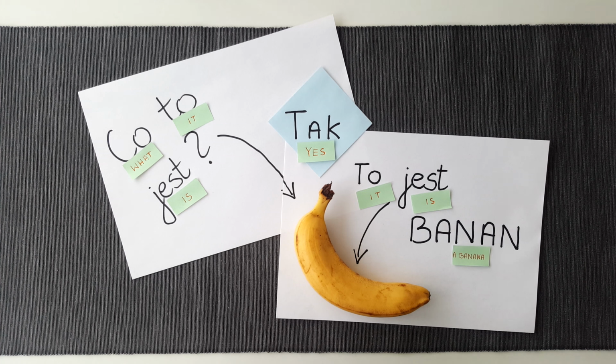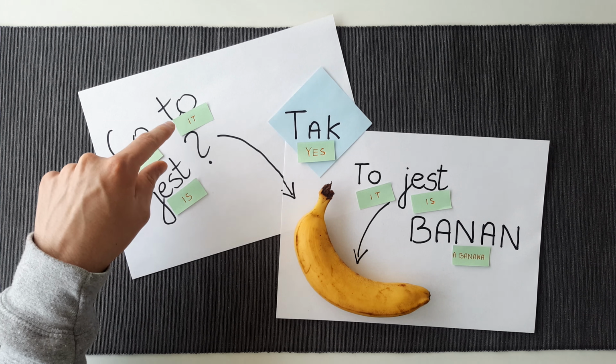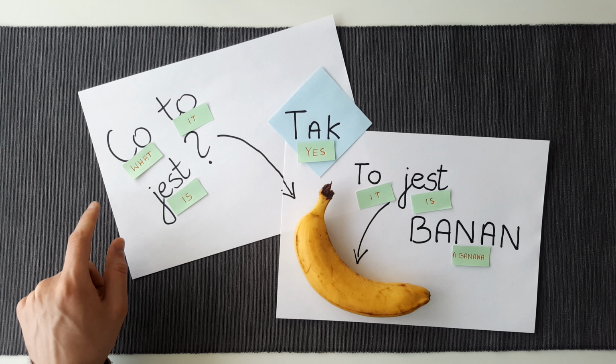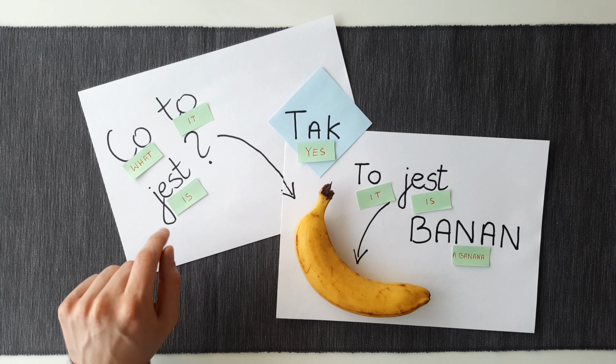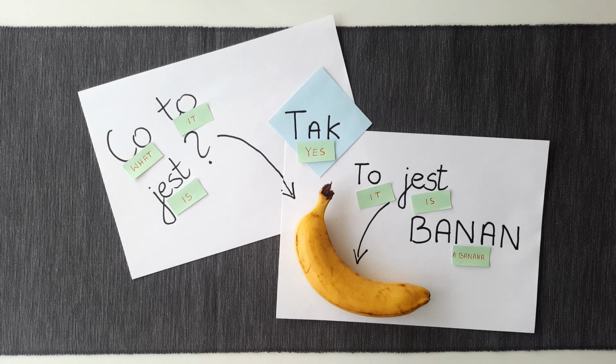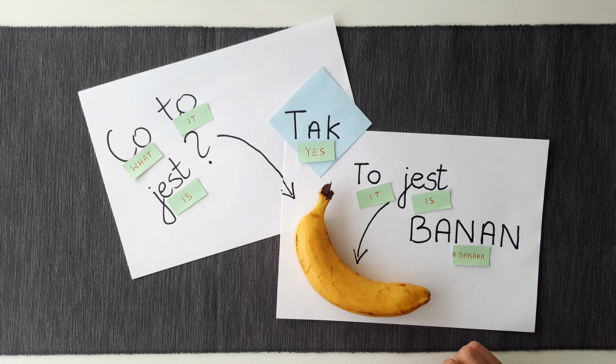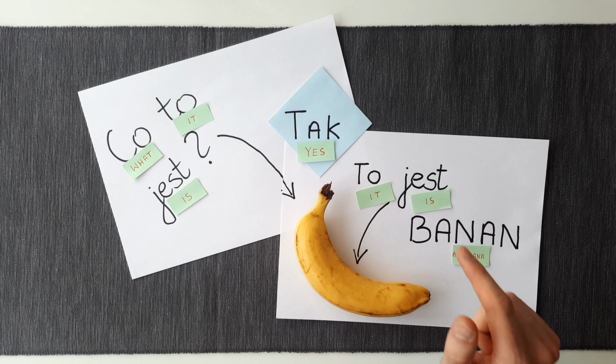Two important things. The first one, as you can see in Polish language, we have these two words switched. So instead of what is it, we ask what it is. And the second thing, we don't have articles in Polish language. So we just say to jest banan.